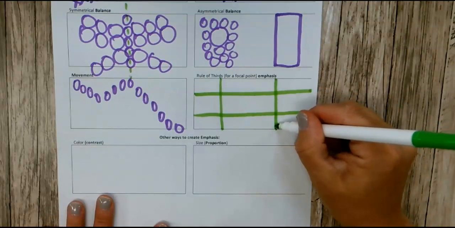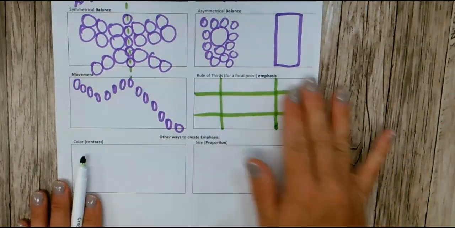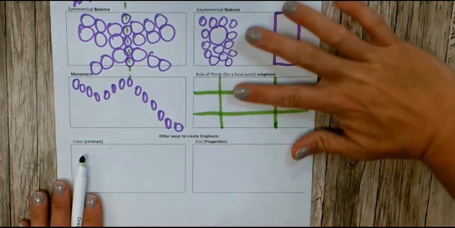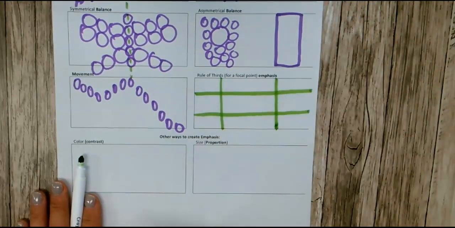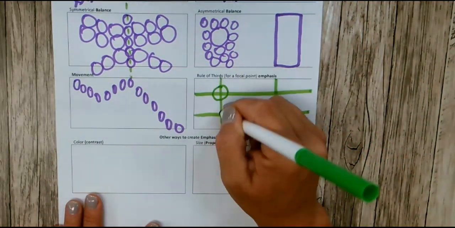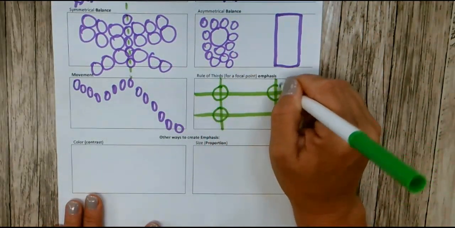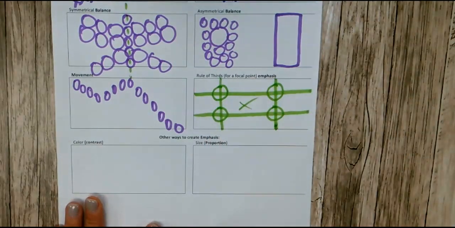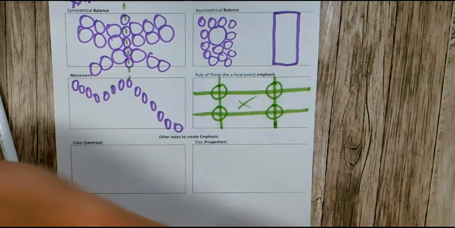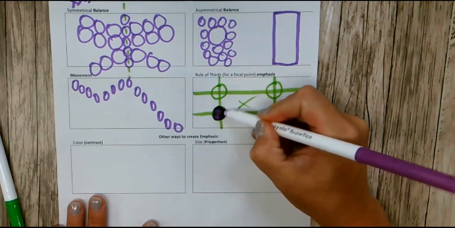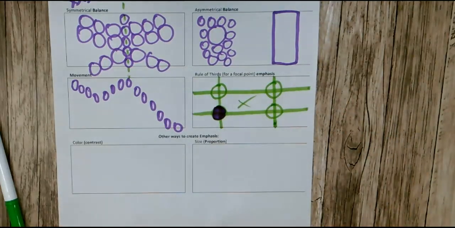And the idea of the rule of thirds is that the picture plane is divided up into thirds vertically and thirds horizontally. And the focal point can be on any one of these intersections here, but not in the middle. So I'm just going to have the focal point be right here. I'm going to fill that in. The green is not really part of the artwork, just the red or the purple is.